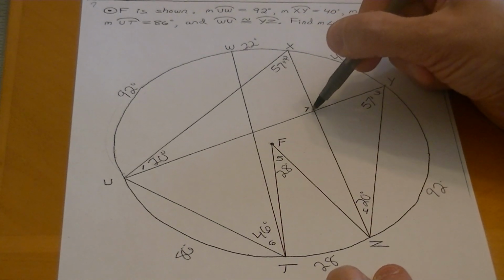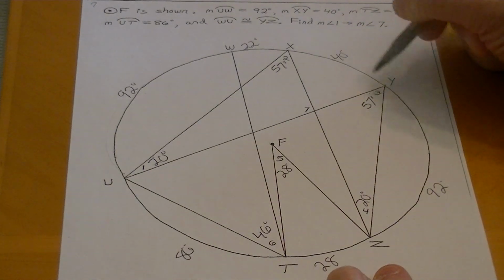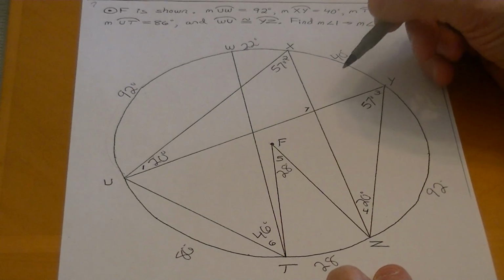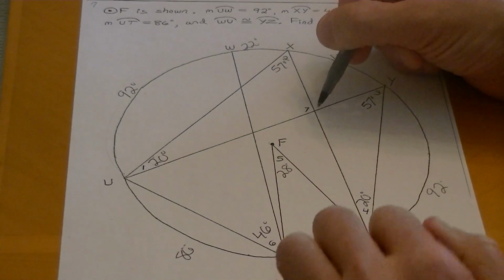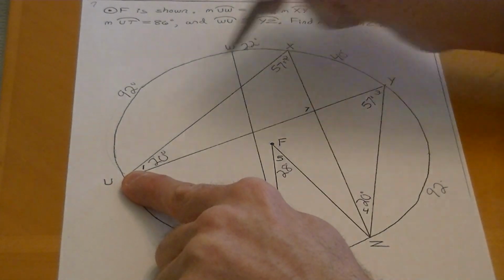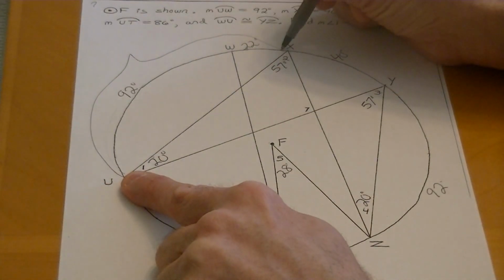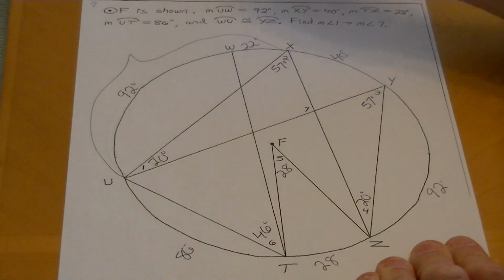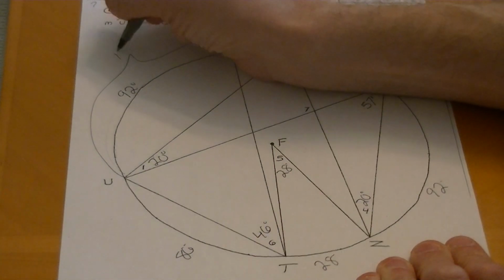Is it on the circle, like angle 3's vertex? No, it's not. This one is just in the circle. We have not learned that yet. But check this out. Its arc goes from U to X. So that arc measure is 114 degrees.